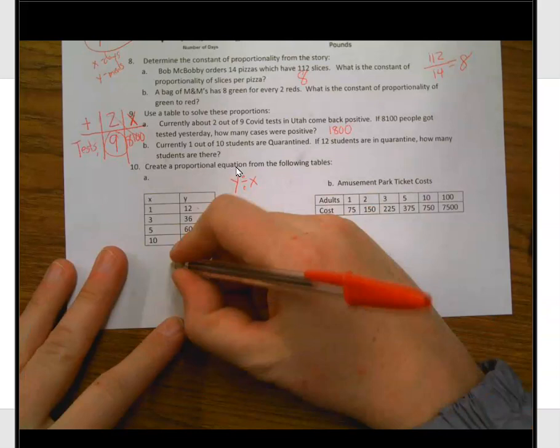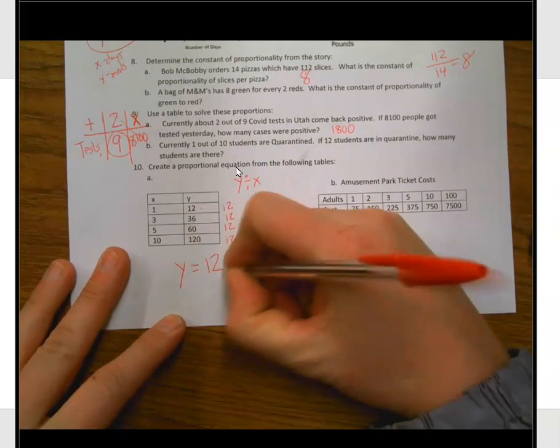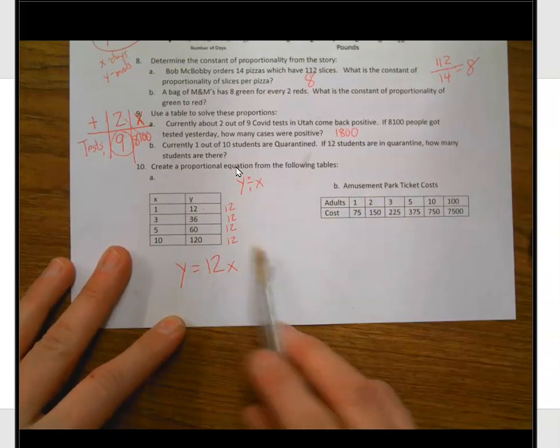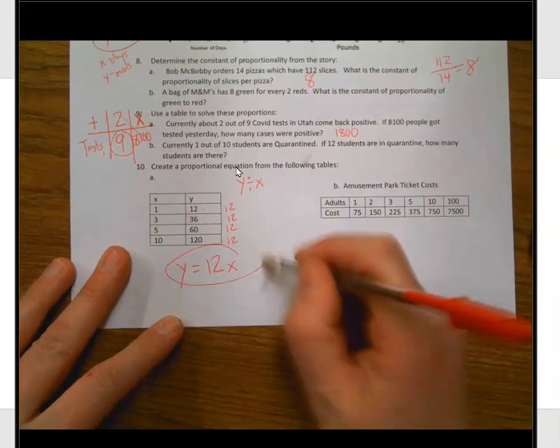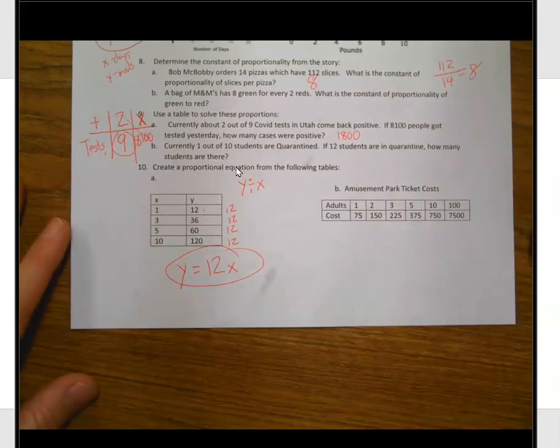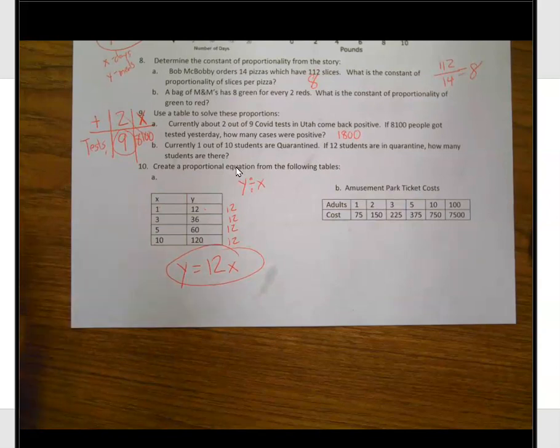So then the equation would be y equals 12x. And we can't really define our variables on this one because there was no context given. If there is context, saying what y and x are is really good mathematical practice.